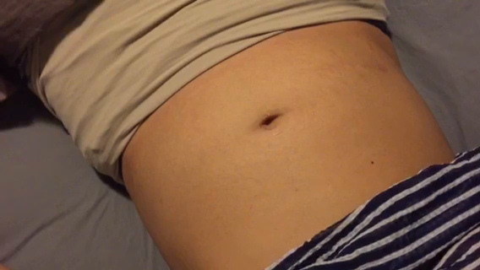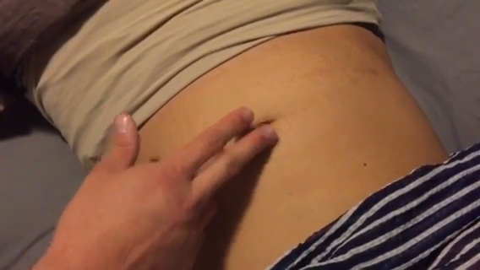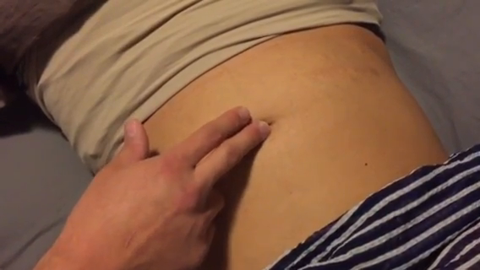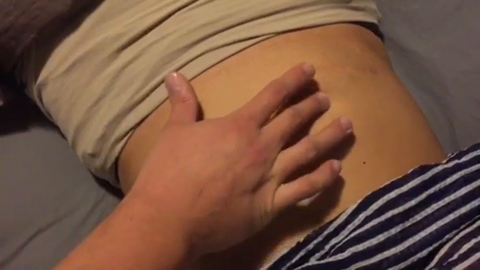I'm now going to listen over the aorta area for any type of bruits, and then I'm going to move on to the renal artery and the iliac artery. The aorta is located about 5 centimeters above the umbilicus. Renal arteries are about 5 centimeters above the umbilicus, and then 5 centimeters to the left or to the right. And your iliac arteries are 5 centimeters to the left or to the right of the umbilicus.